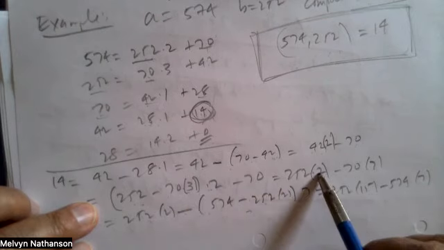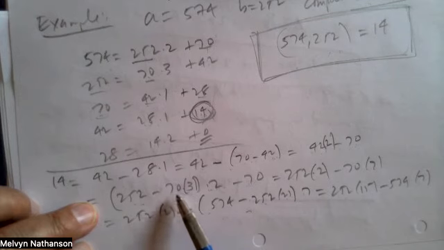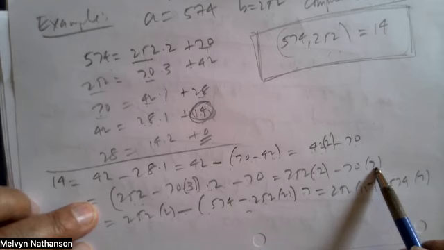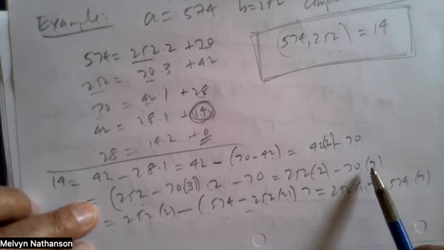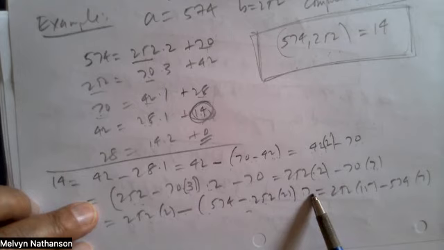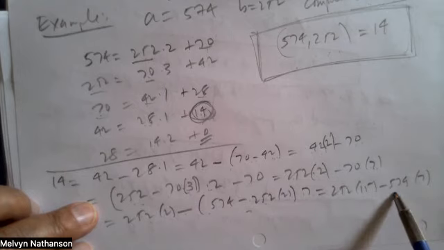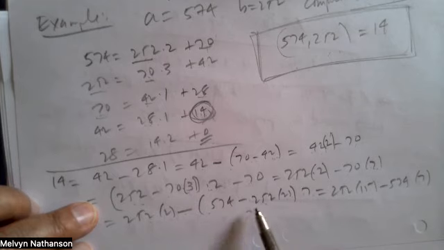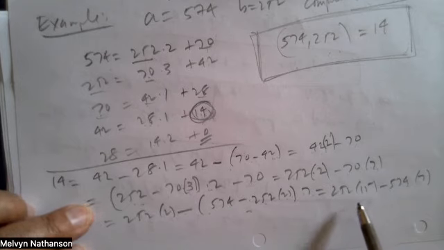So that's 252 times 2 minus 70 times 6 minus 70 is minus 70 times 7. And 70 is 574 minus 252 times 2. So it's all that times 7. So I have minus 574 times 7. And I have plus 252 times 14 plus 1 is 15.